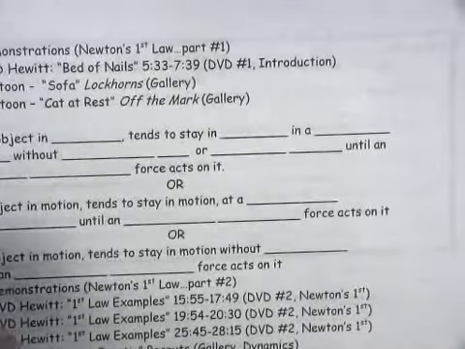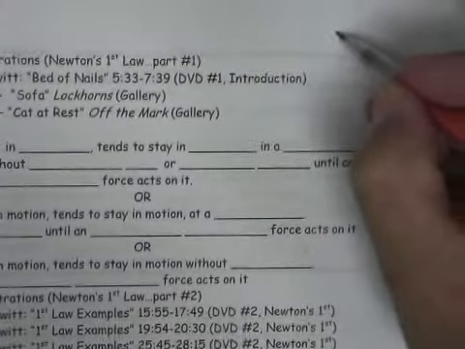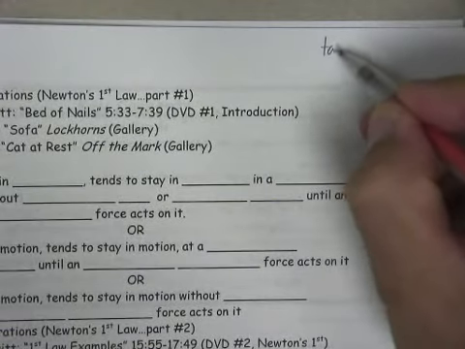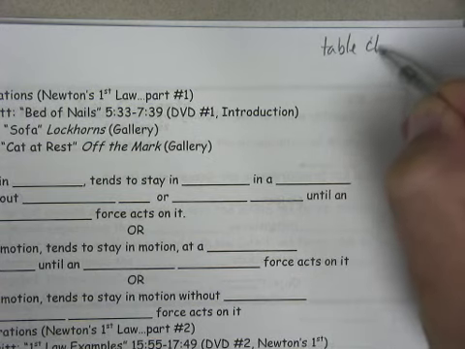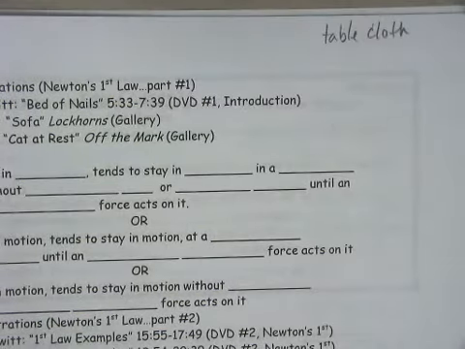If you wanted to write those on the side over here, let me pull this out. I'll write those. Some other examples would be a tablecloth. Actually, in class I'll set up dishes on a tablecloth, similar to the card and the coin, and I'll pull the tablecloth out from underneath the dishes, and the dishes will stay right there. An object at rest tends to stay at rest.